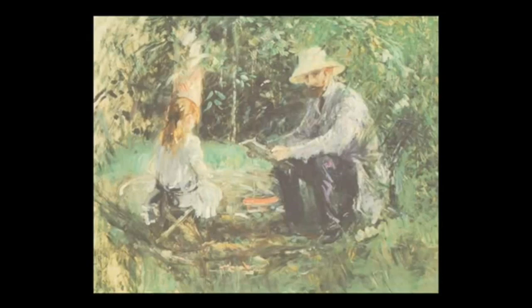It's interesting, too, that she has her daughter turn away from her in this painting that is great in its contrasts of red and green.